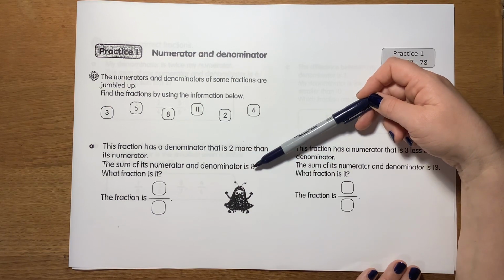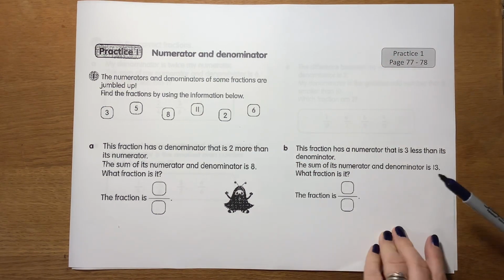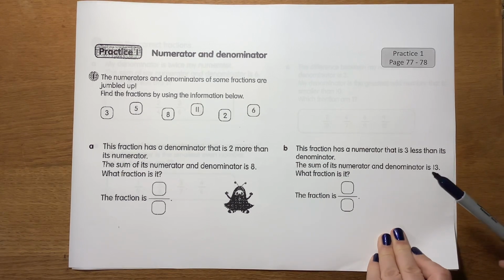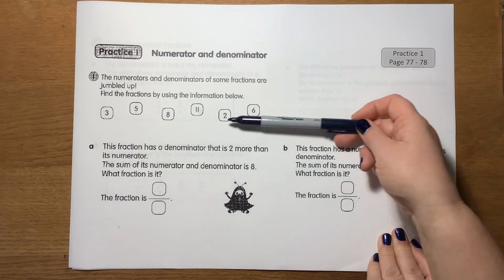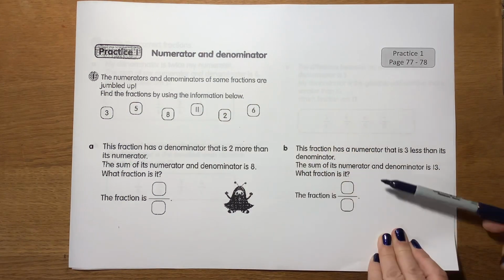And again, another word problem for you to work out. So it's just a case of really looking at what the question is asking you to do, taking your time, and always using these numbers to find the answer.